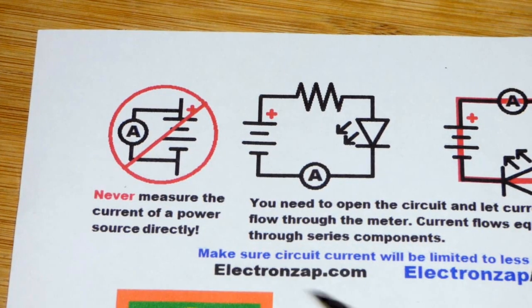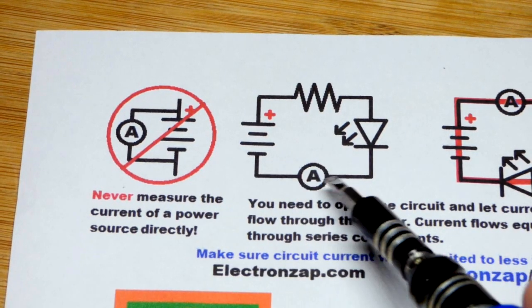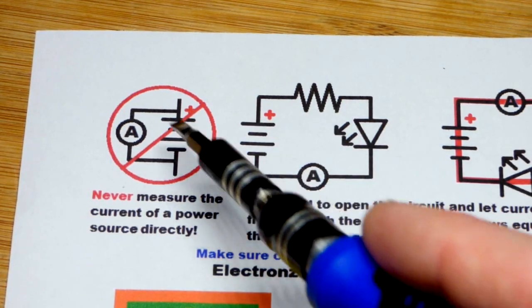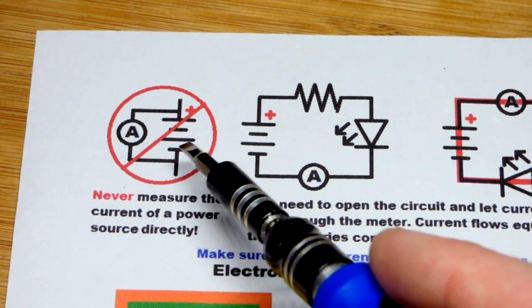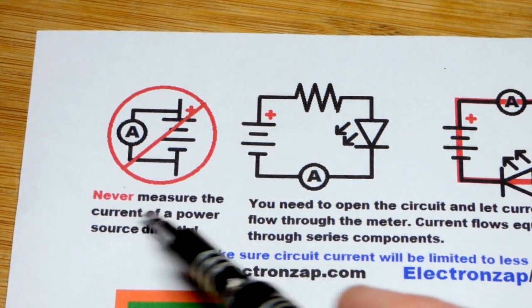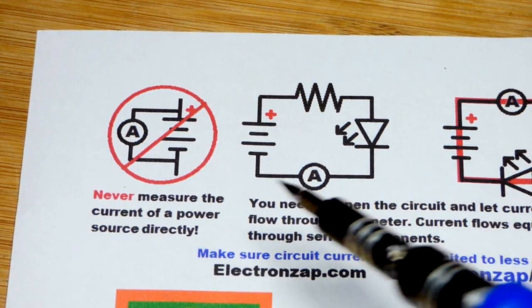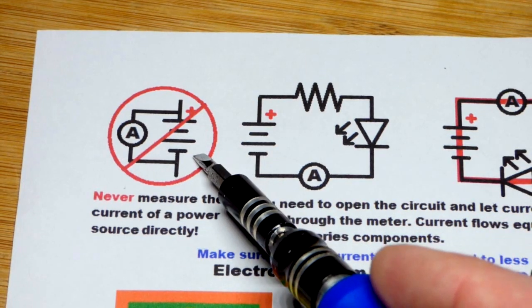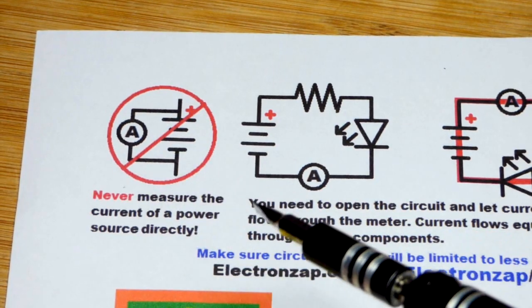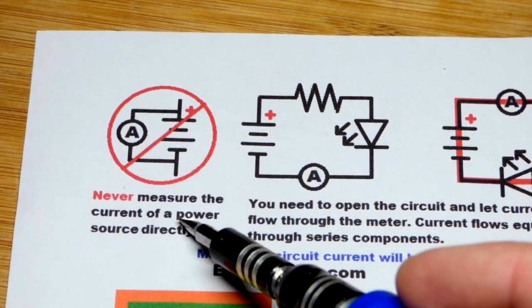So now in this video we're going to look at using a multimeter to measure current of a circuit. You notice I say circuit because you do not want to measure the current of a power supply directly. As a general rule, never measure the current of a power source directly, but there are exceptions. There's low power solar cells, very small batteries and stuff that maybe you can briefly measure the current, but for the most part just don't do that.